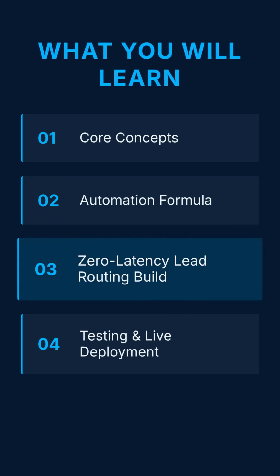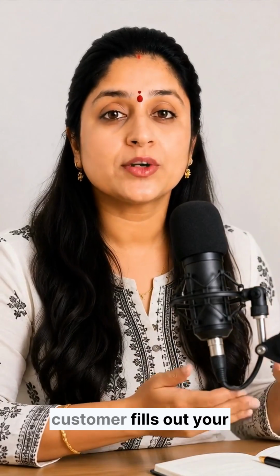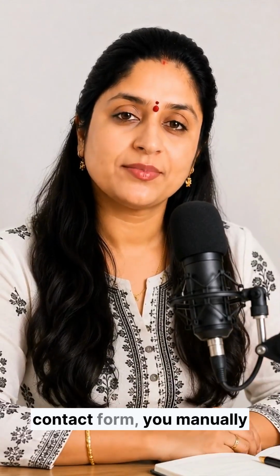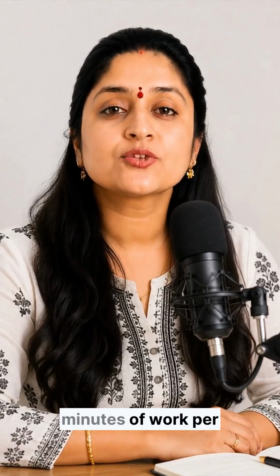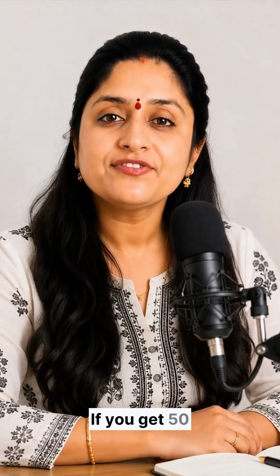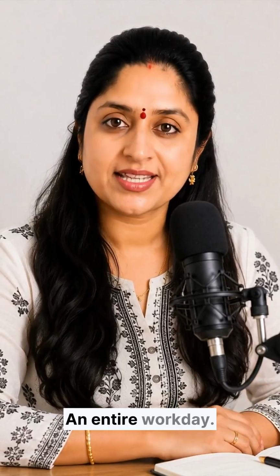Here is the problem N8N was built to fix. Imagine you run a small business. Every time a new customer fills out your contact form, you manually copy their details into a spreadsheet. Then you send them a welcome email. Then you update your CRM. That is about 10 minutes of work per person. If you get 50 new leads a week, that is over 8 hours. An entire workday just on copy and paste.